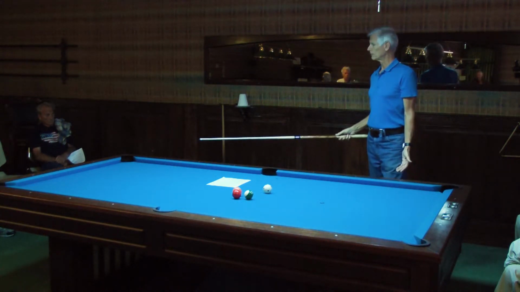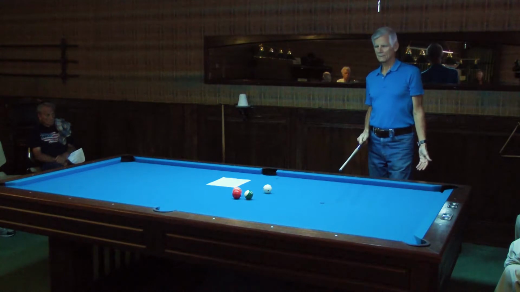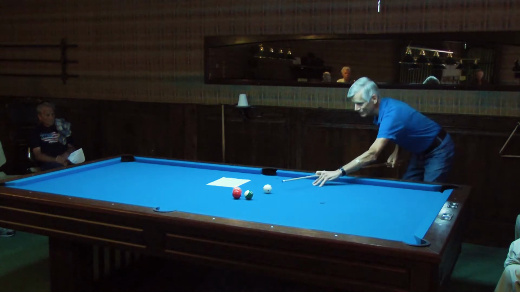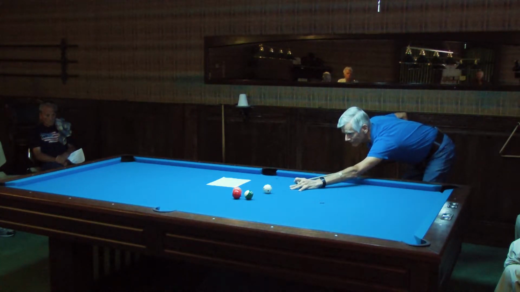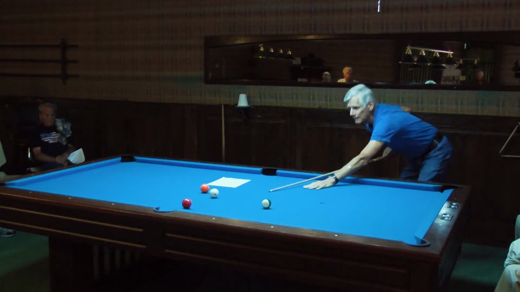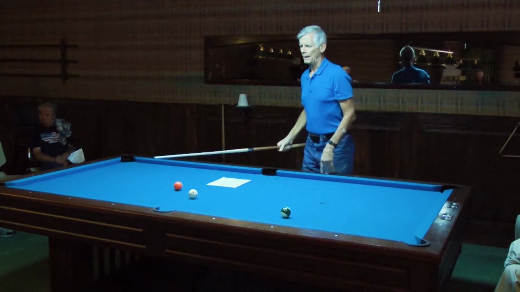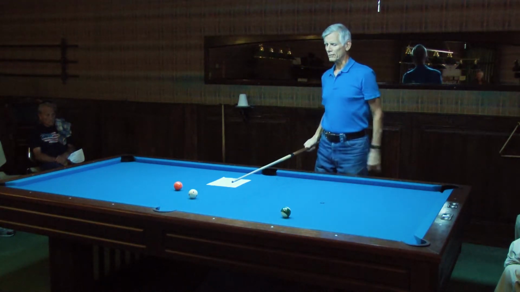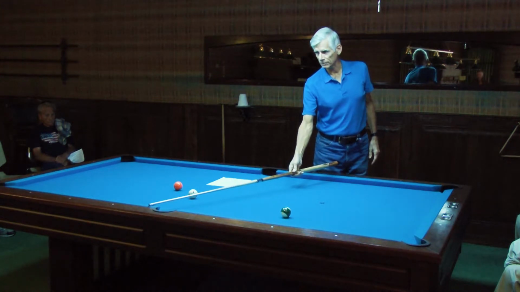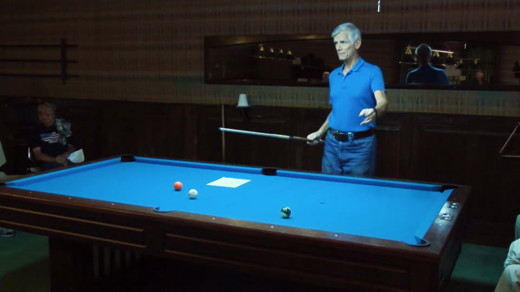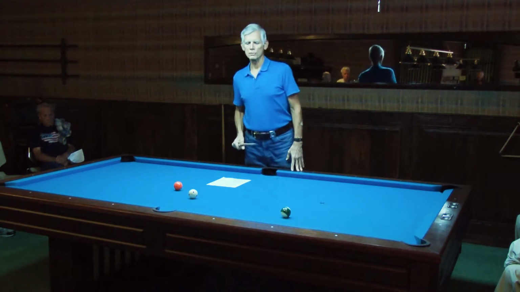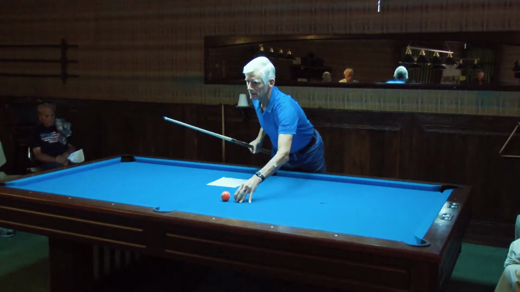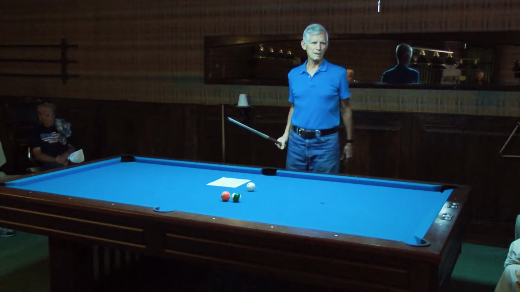Which English do I need to use? Right. Right is right. So here we go. I use about 1.5 tips of English here. It didn't go very far. If I used more English, it could go even farther. But it did not go where it would have gone if I had used no English. And on a long shot, it can make a big difference. So many times you're in a position where you just can't quite see the shot because something's in your way, but with a little bit of English, you can make it go in anyway.